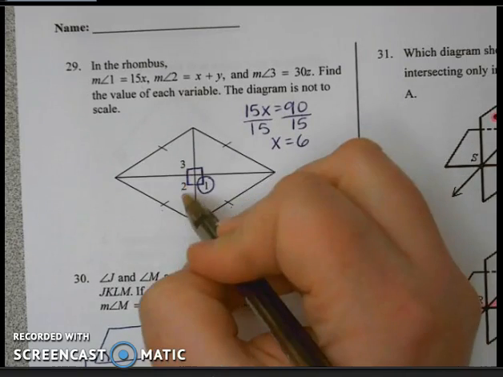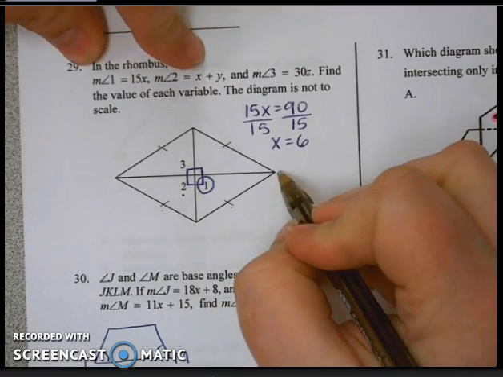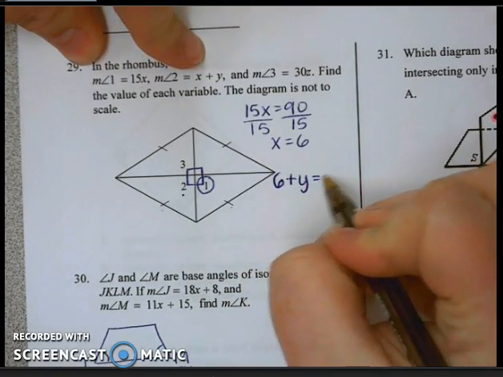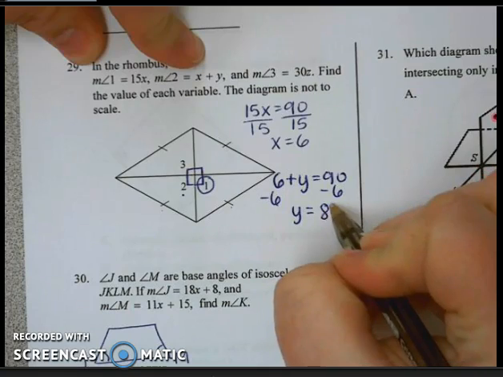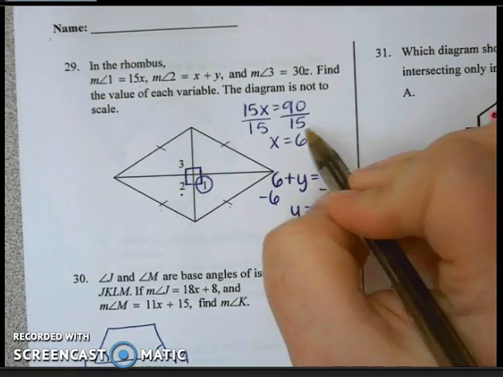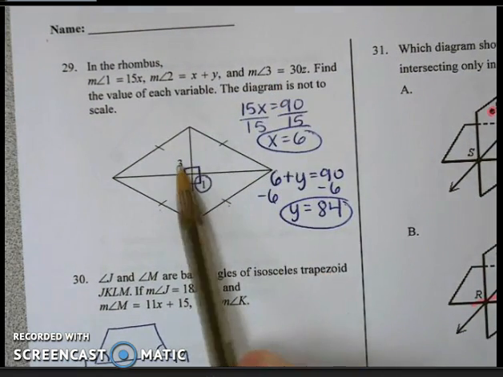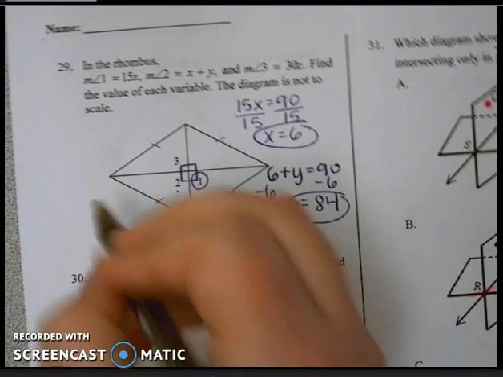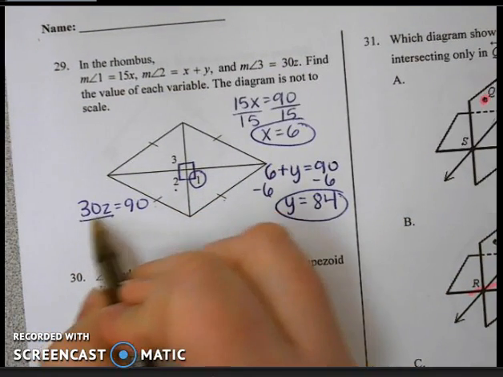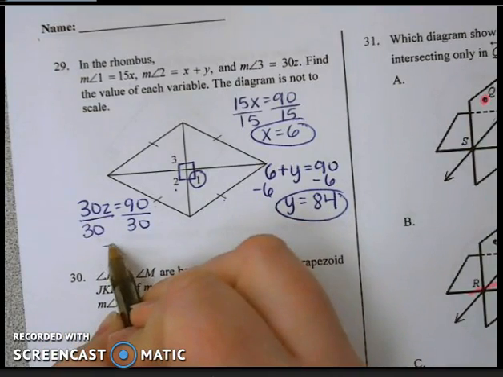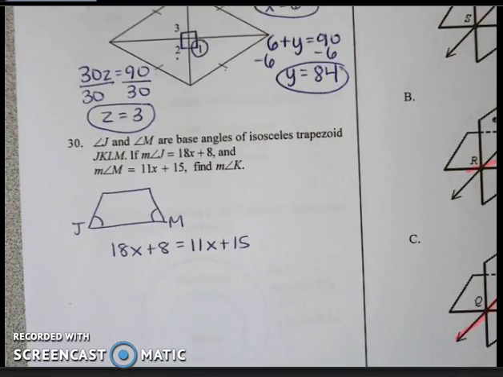So now angle 2 is also 90 degrees. My equation is x plus y. I already know that x is 6, so 6 plus y is equal to 90. Subtract 6, y is equal to 84. And finally, angle 3 is equal to 30z. Again, all of those central angles are 90 degrees. So 30z is equal to 90. Divide by 30. z is equal to 3. And that is it.